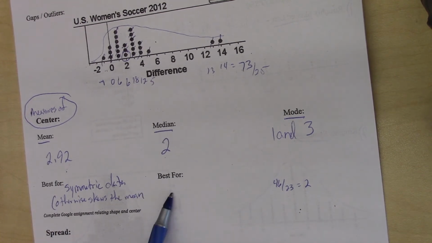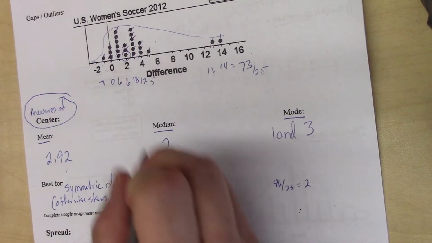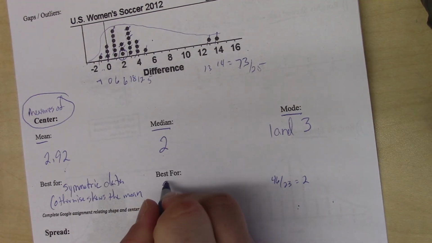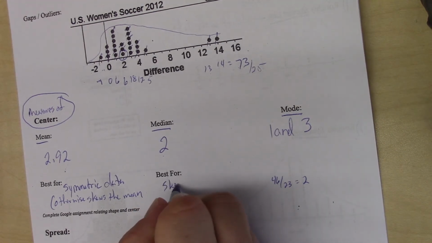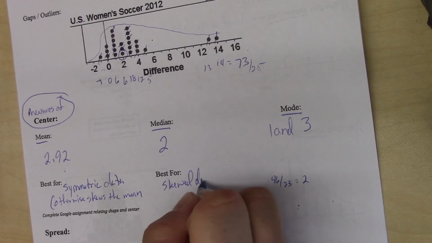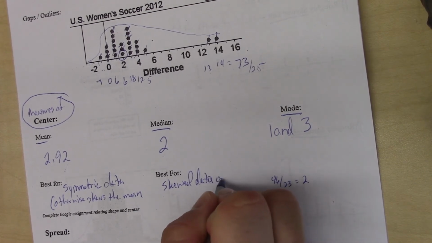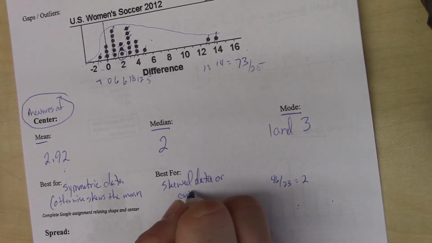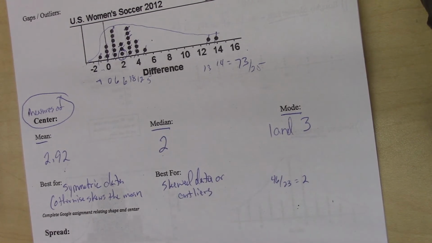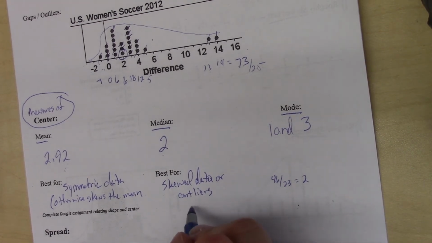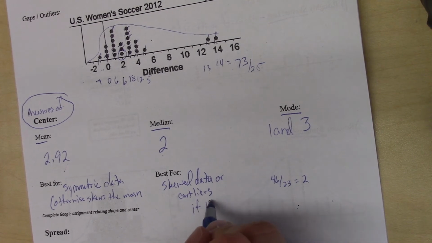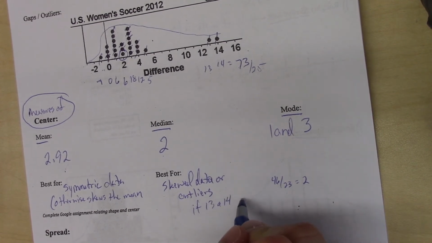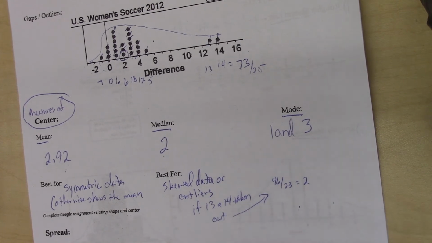To use the median is better when it's skewed data or outliers. And really, skewed data is because we have outliers, okay? So again, if 13 and 14 were taken out, that would be our mean.